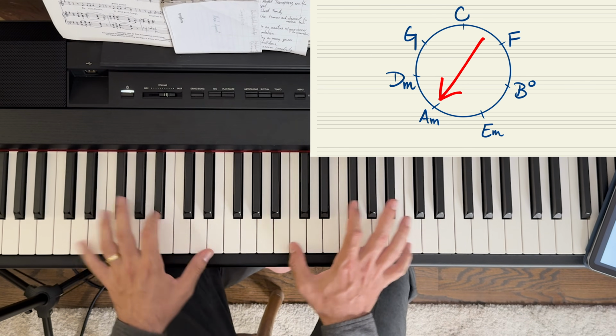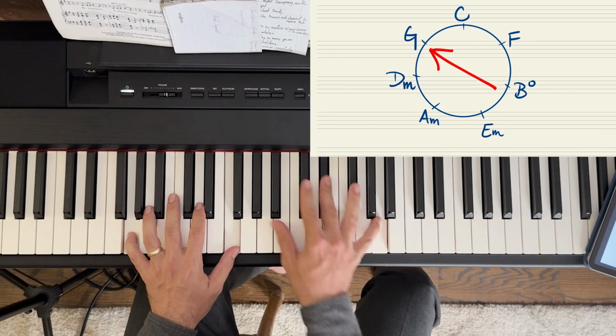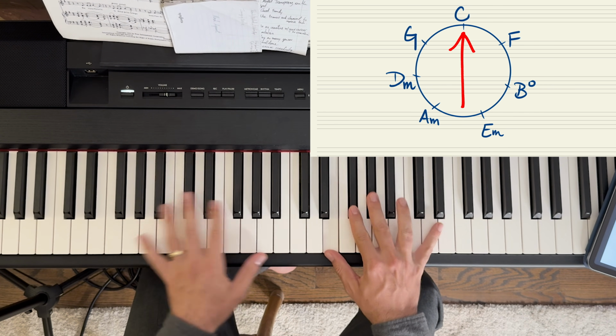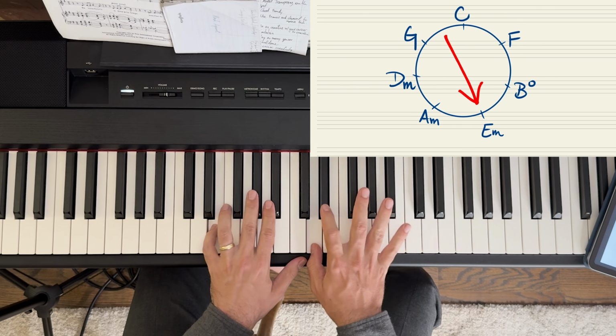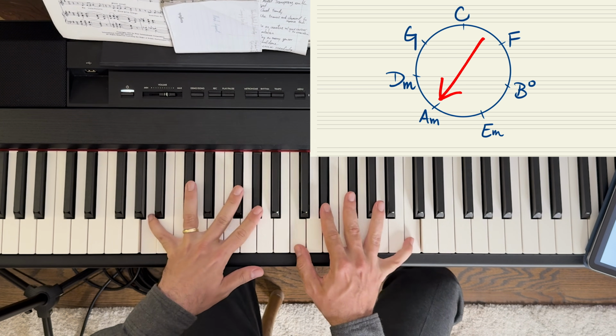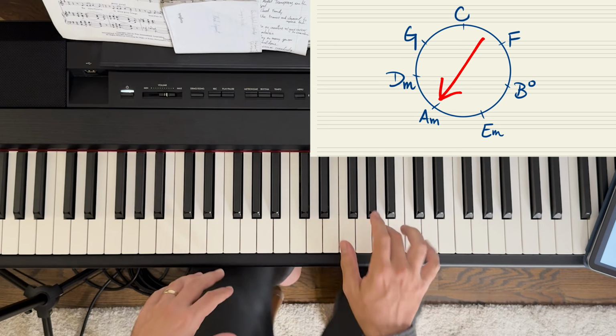There are so many tunes, I can think of so many. It's my version of Autumn Leaves, but Autumn Leaves is also exactly the same. Or like.